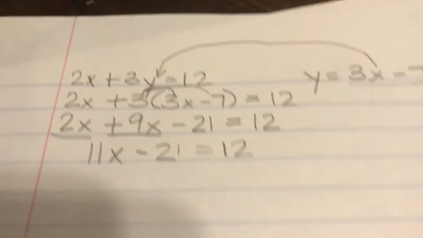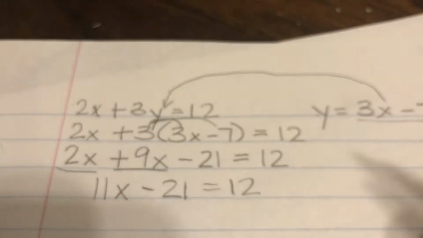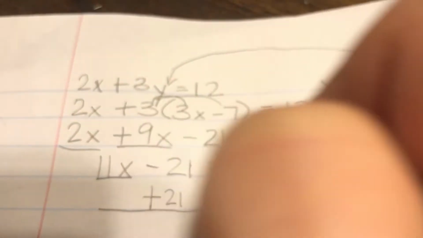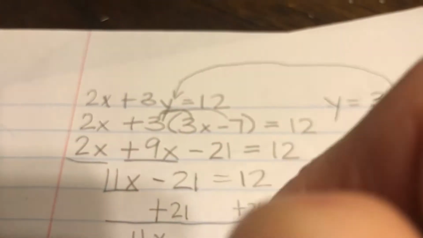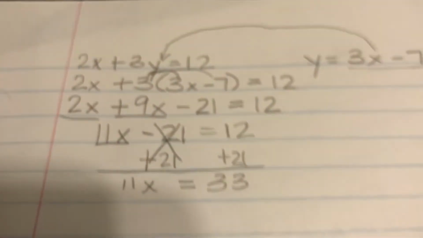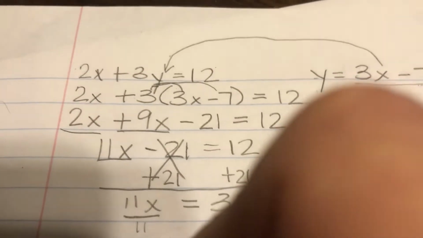And so I have 11x minus 21. So now I just have a little bitty two-step equation. My x is all tied up with 11, so I know I have to get rid of that negative 21. So I'm going to add 21 to both sides. And I'm going to get 11x is equal to, because that's going to cancel, 33. And I'm going to divide by 11. And I'm going to get that x is equal to 3.